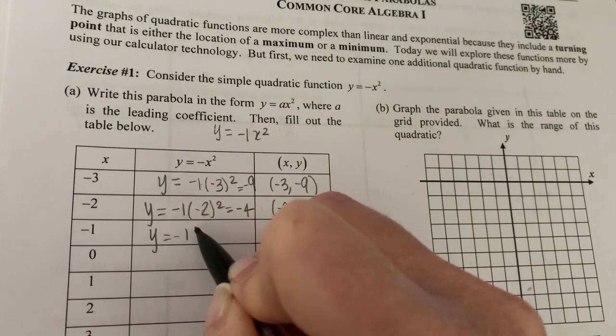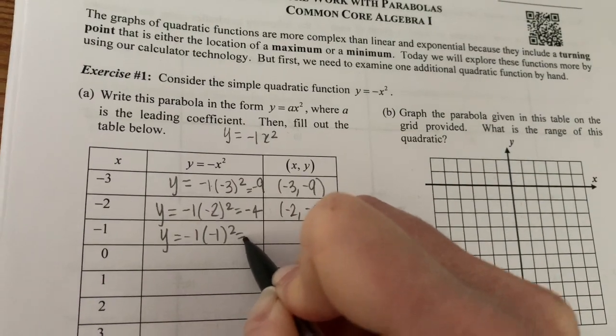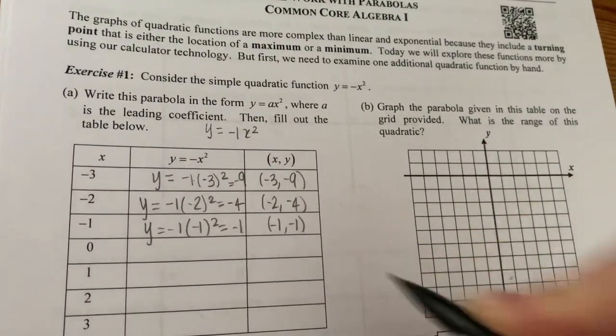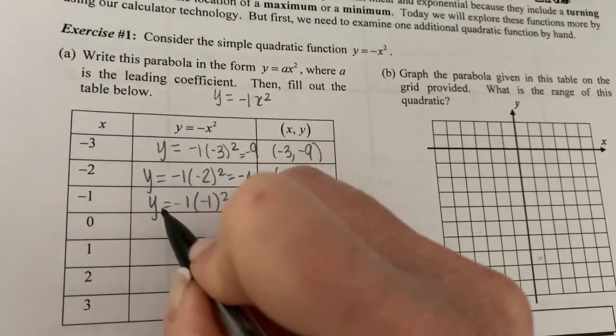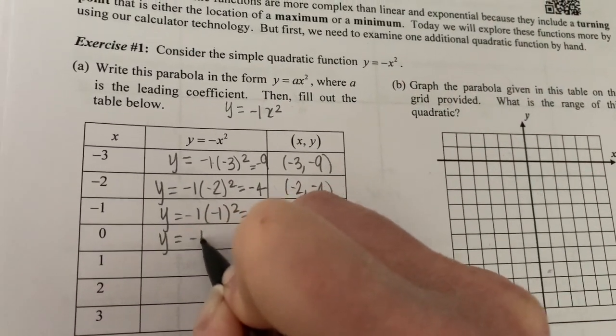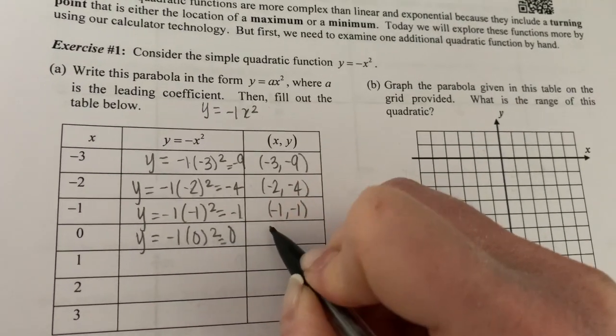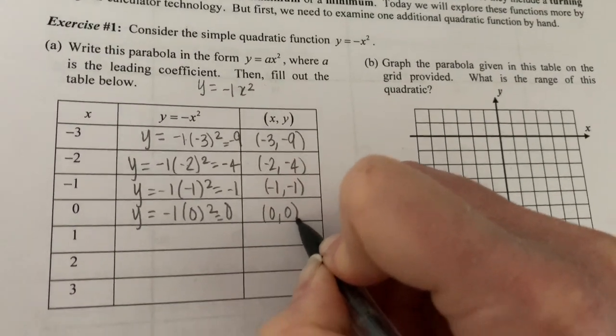y equals negative 1 times negative 1 squared. This is going to be negative 1, so this point is negative 1, negative 1. Going on, negative 1 times 0 squared, that's 0. So this point is 0, 0.